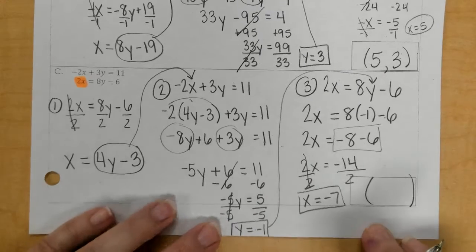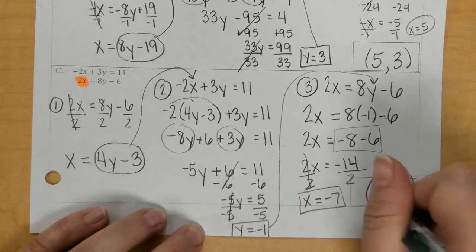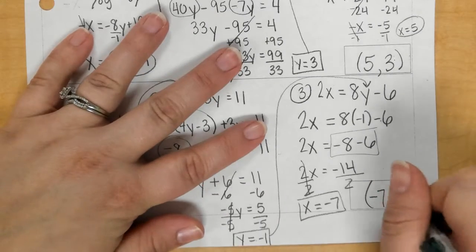When you write your ordered pair, make sure you have x and then y. So this would be negative 7 and negative 1.